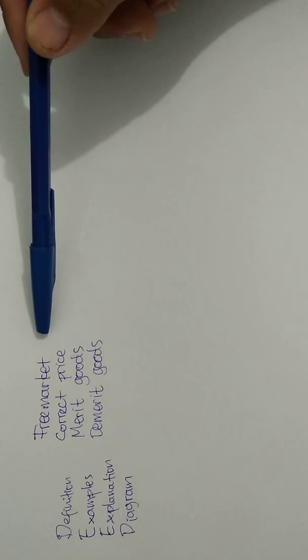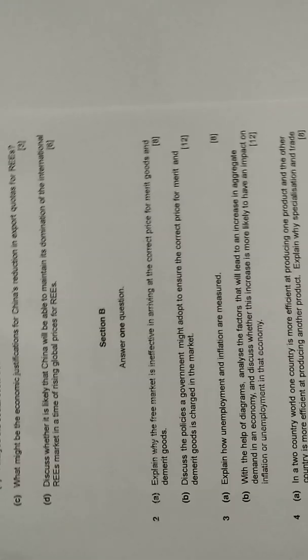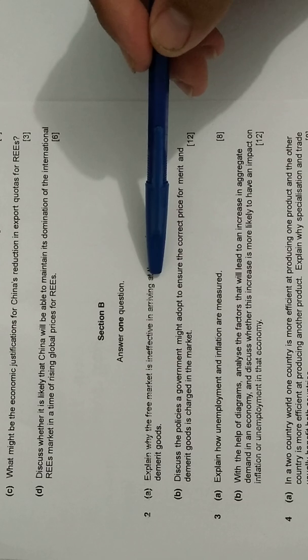Yes, merit goods are goods with positive externality, which is having external benefit upon a third party, while demerit goods are goods with negative externality, which exposes a third party to some costs caused by a transaction between two parties. Okay, so I think we are done with the definitions to answer this question.